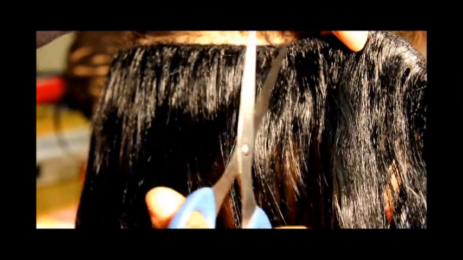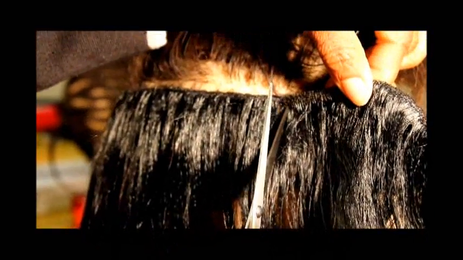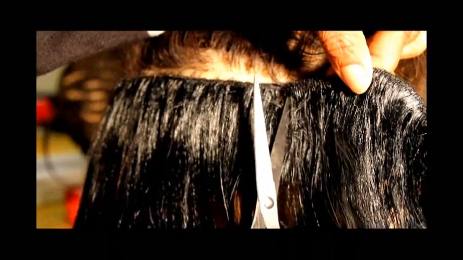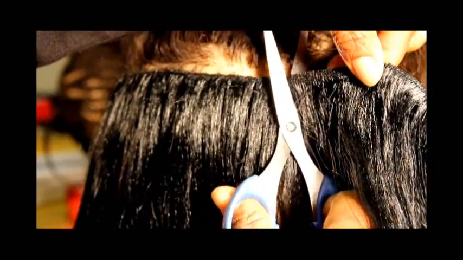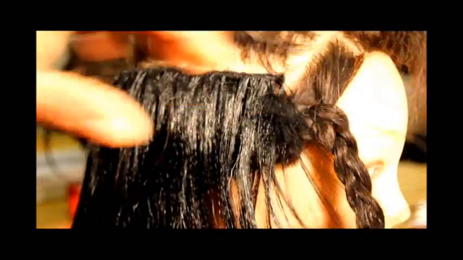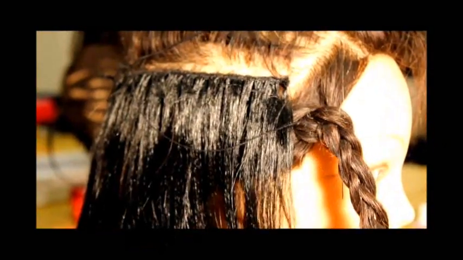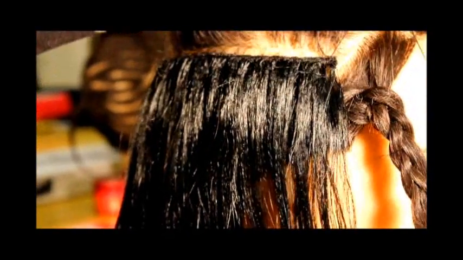At the end of the track, you just cut off the hair extensions. Now remember, you stay very close to the weft so you don't cut some hair off the track. And so that's us completely done on that track.